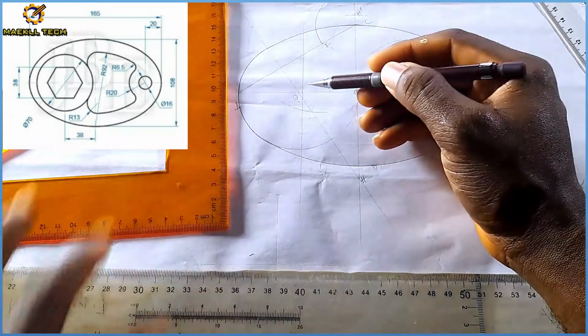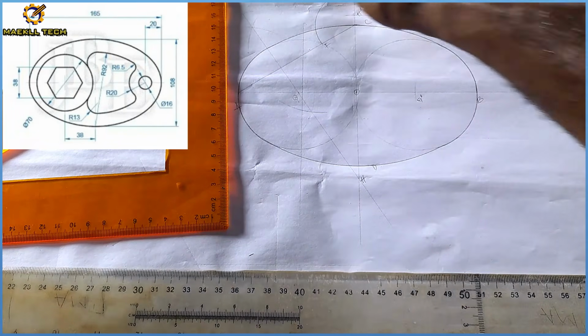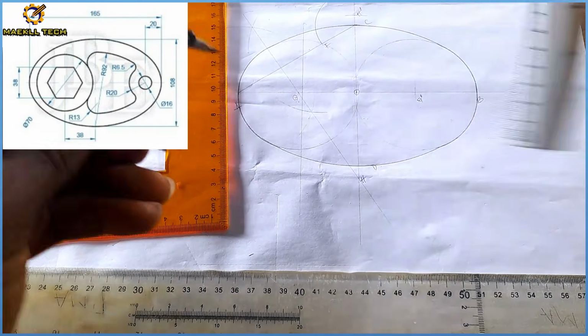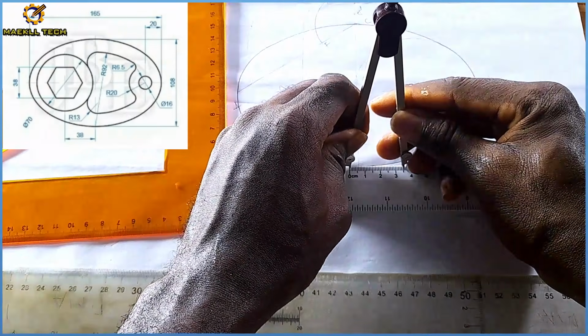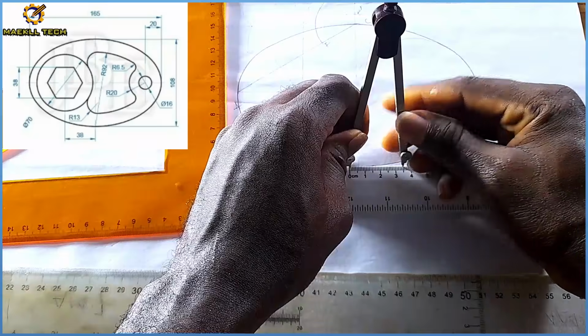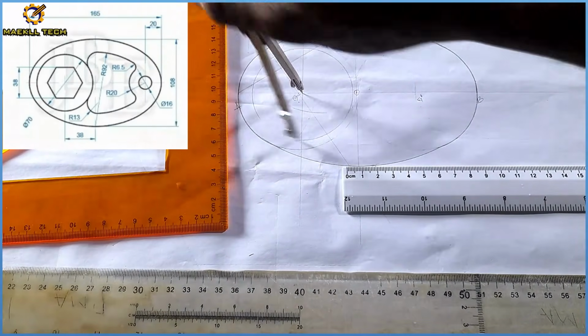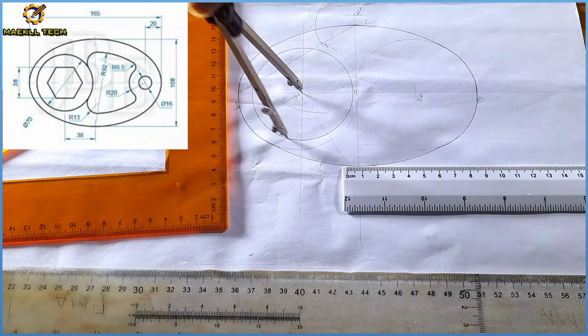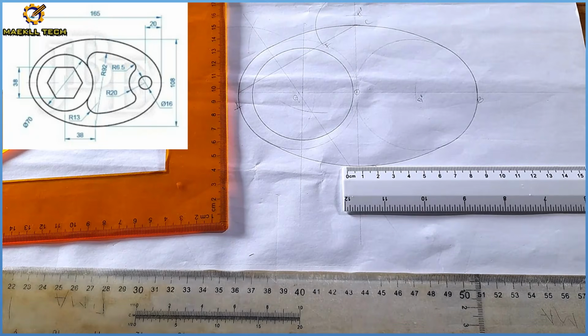From this intersection now, I'm going to provide a circle of diameter 70, that's radius 35. With my compass, I measure radius 35, which is this, sitting at the mark of 30 right here. I produce this circle. I'm going to make the circle bold once and for all. Bold.